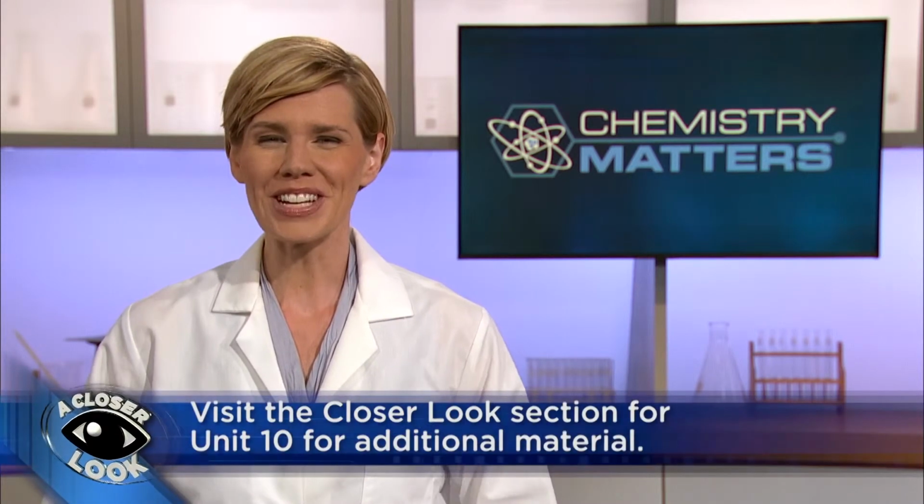That concludes our unit on equilibrium. But you don't have to be done yet. You can check out the closer look section for Unit 10 for additional material related to equilibrium. When you're ready, come back for Unit 11, our unit on nuclear chemistry, one of the most exciting topics of science.